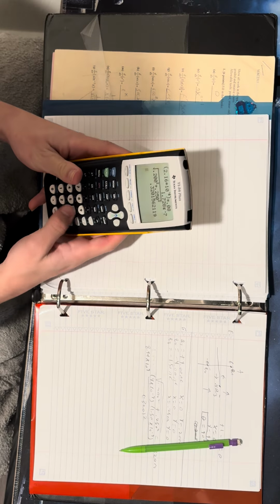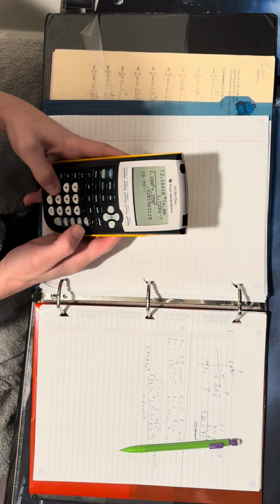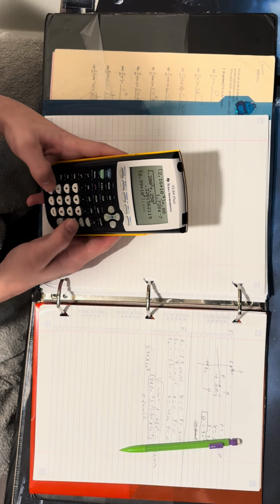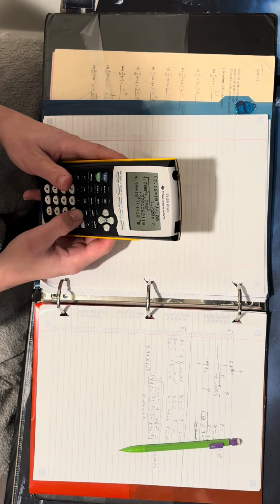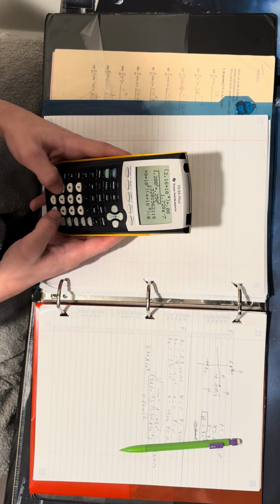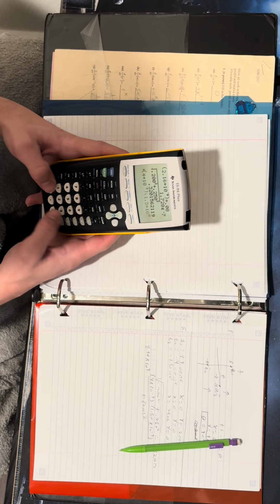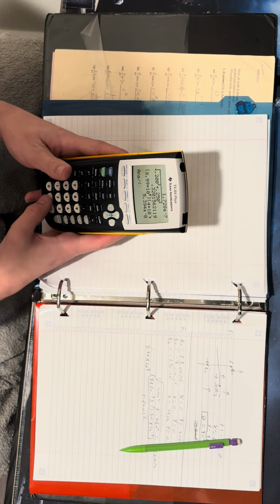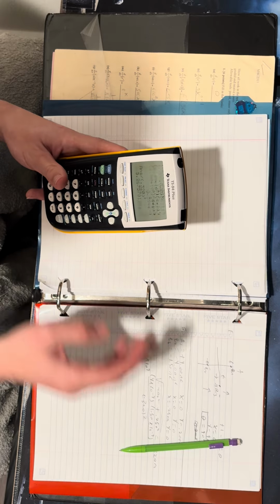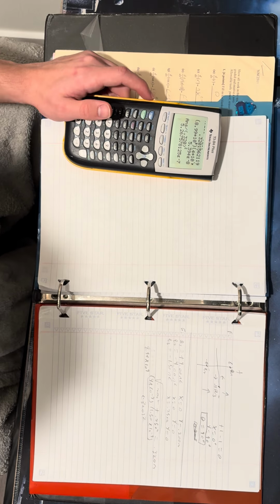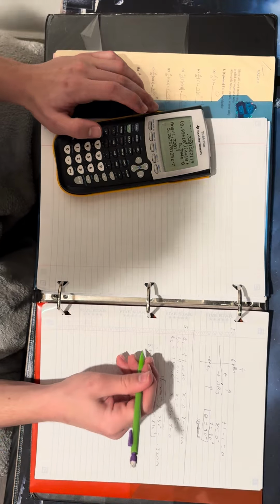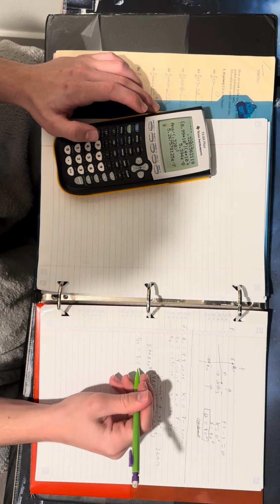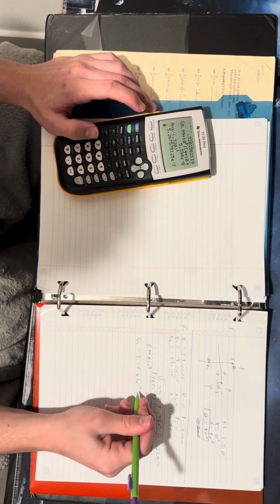Let me put this in the calculator one second. It's probably the most tedious part, just non-stop putting these long equations into the calculator, but it has to be done. And it gives us 5.26 times 10 to the negative 7 newtons.